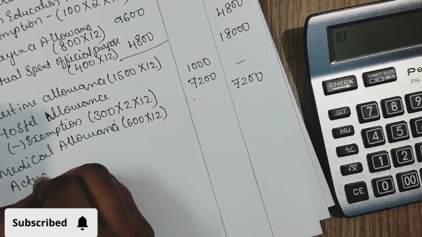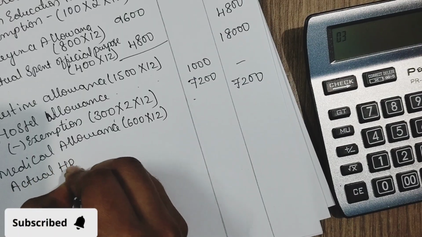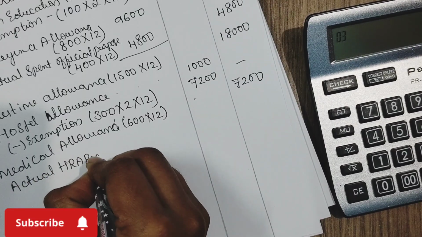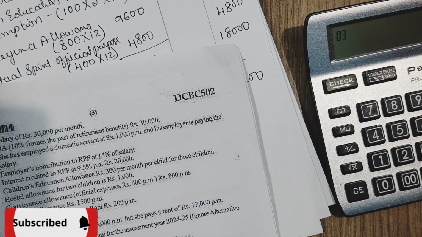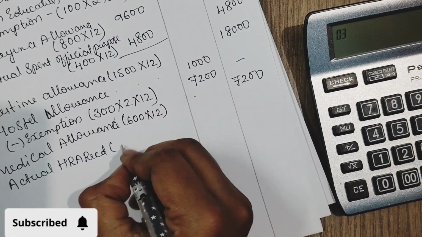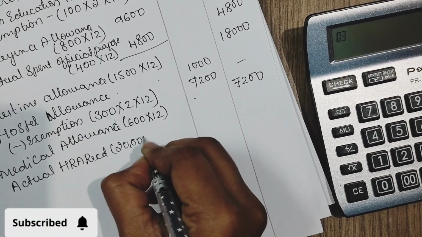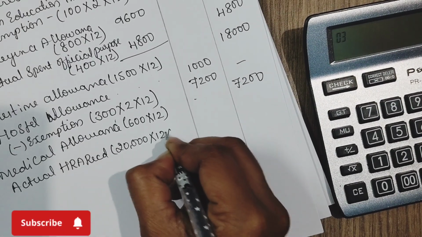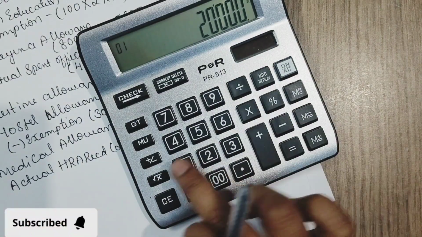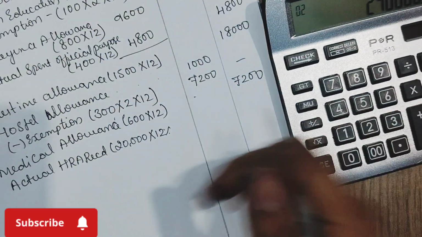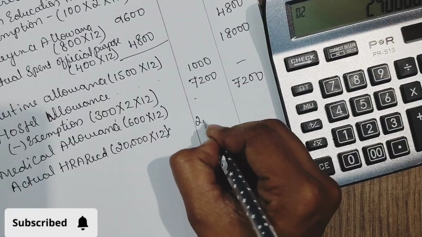Actual HRA received. Actual HRA received is how much? It is 20,000 into 12. 20,000 into 12 is 2,40,000.